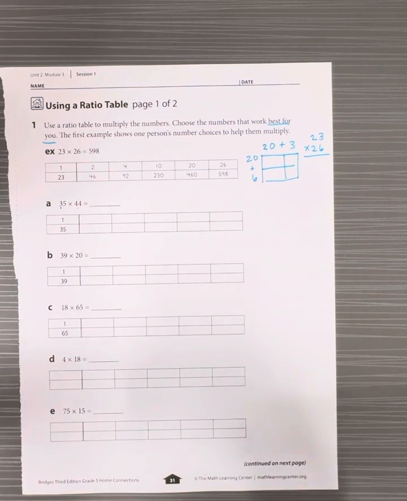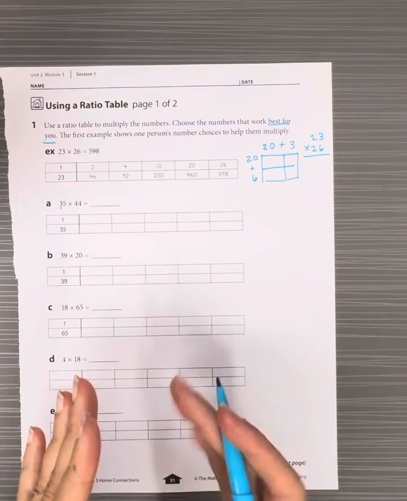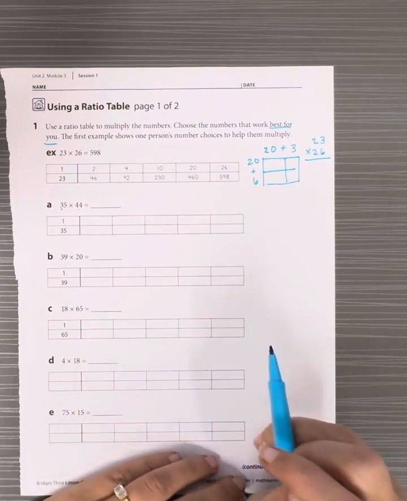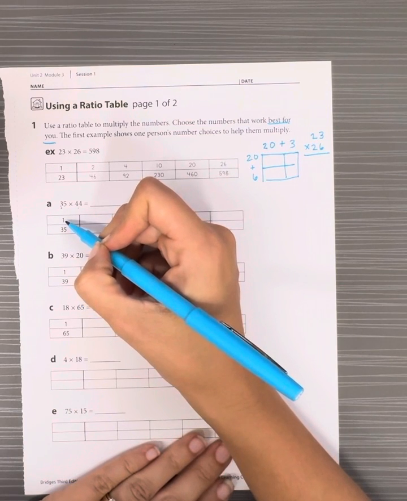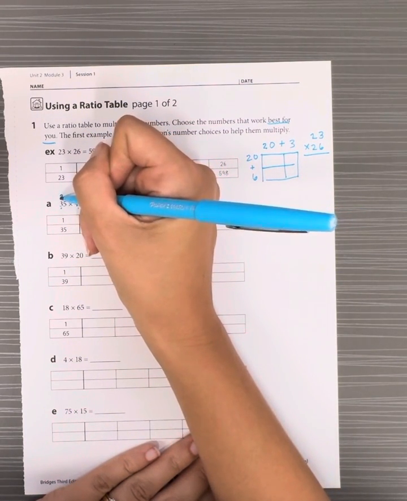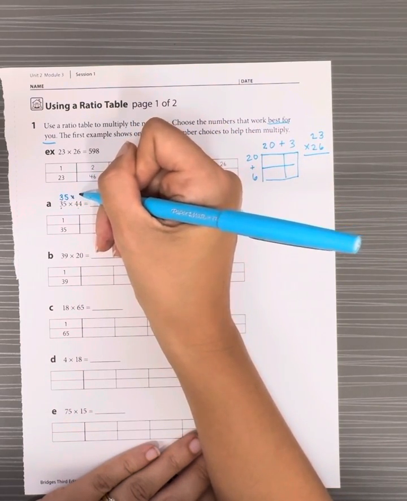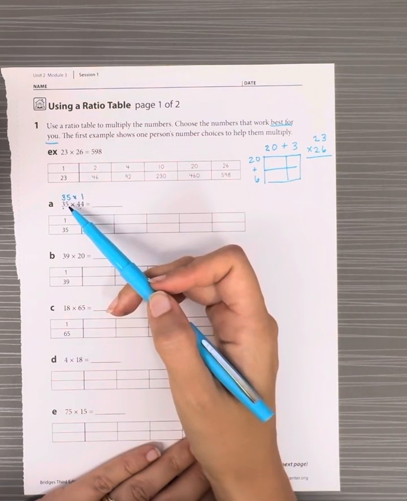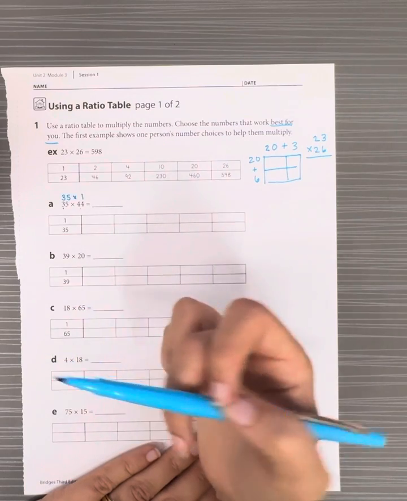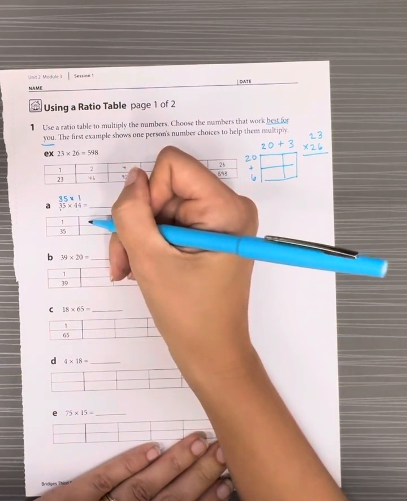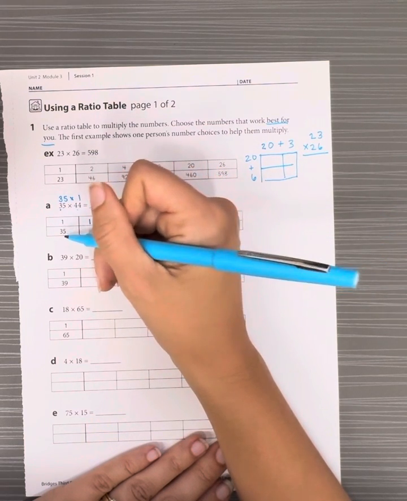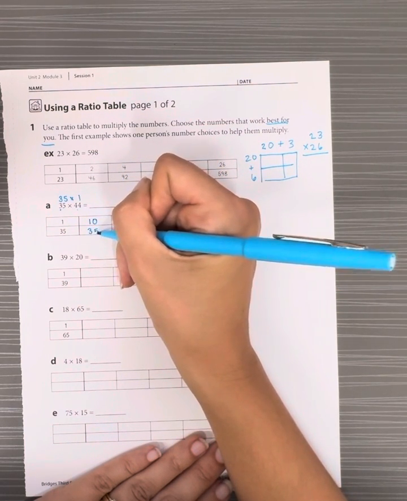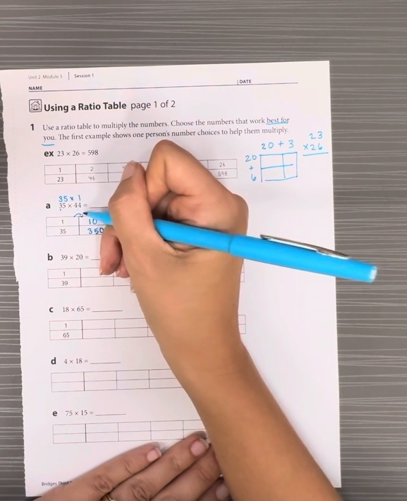If it gets to a point that it's overwhelming or it's a little too difficult to follow my line of thinking, that's okay to put the ratio table to the side for today and do a method that you are comfortable with, okay? So first I noticed they have 1 times 35. So they've shown me they've kept the factor 35, but they've started with a times 1. So my goal is to scale up to get this to be 35 times 44. And I'm gonna start with some easy numbers that I know, such as 10. If I do 10 times 35, I'm gonna get 350. So the first thing I did was times 10.